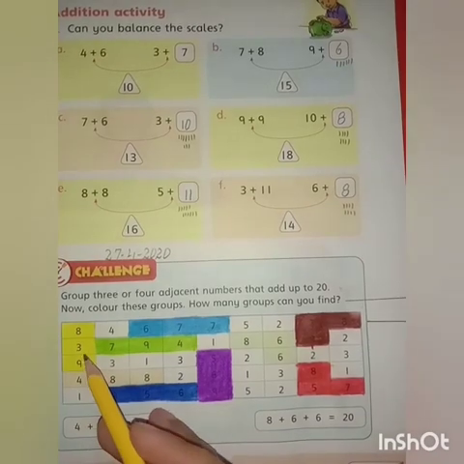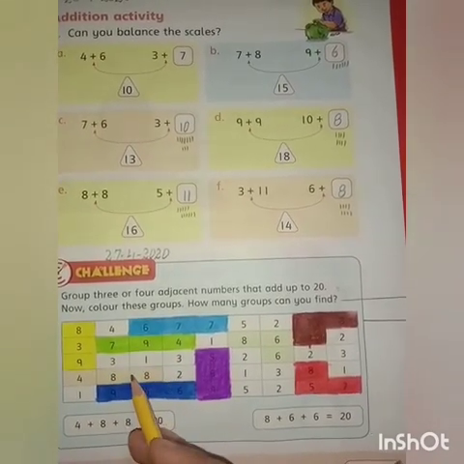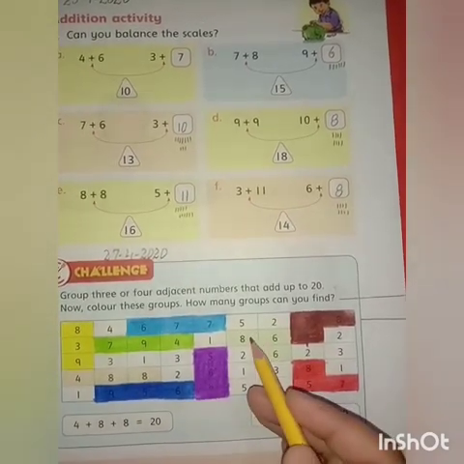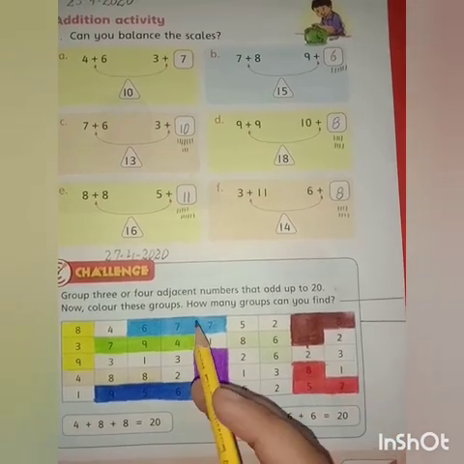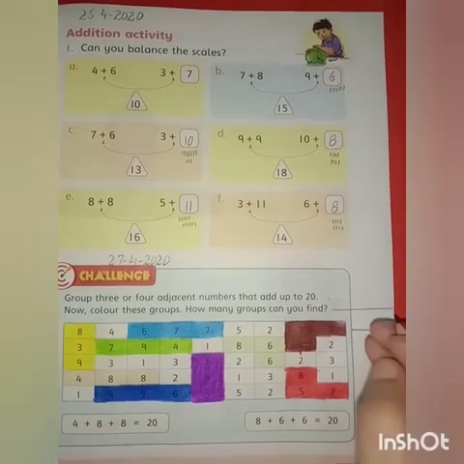Start counting. 1, 2, 3, 4, 5, 6, 7, 8 and 9. Here is the question. How many groups can you find? Students, we find 9 groups.